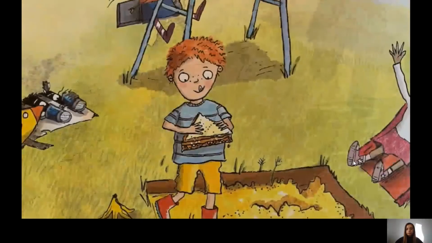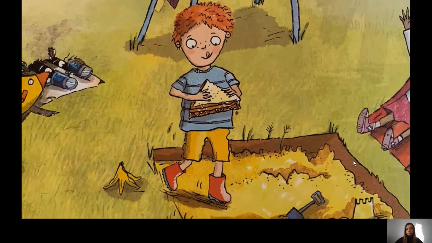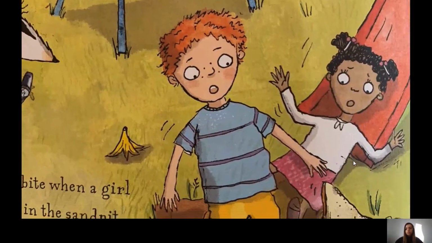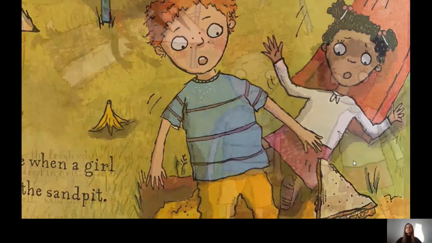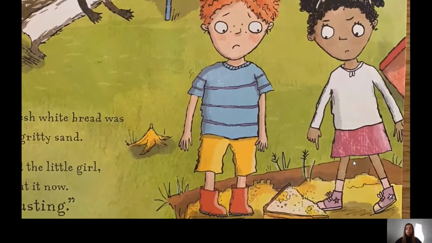The boy took his sandwich to the playground. He was about to take a bite when a girl bumped into him and it fell into the sandpit. Now the fresh white bread was covered in gritty sand. "Well," said the girl, "you can't eat it now. It's disgusting."